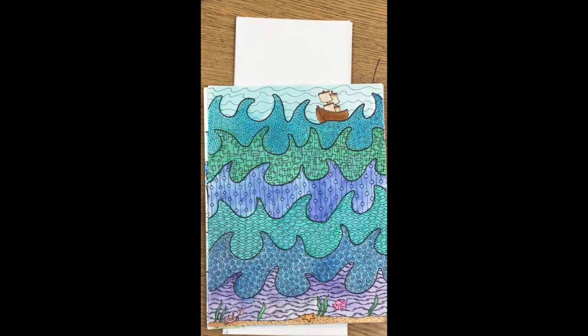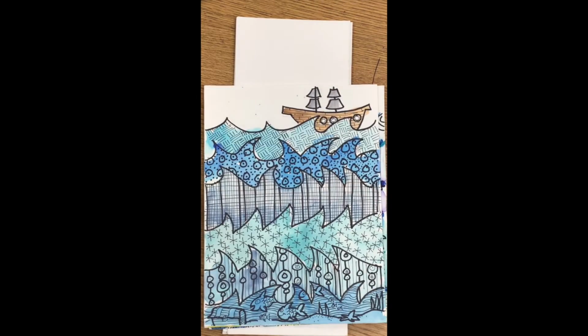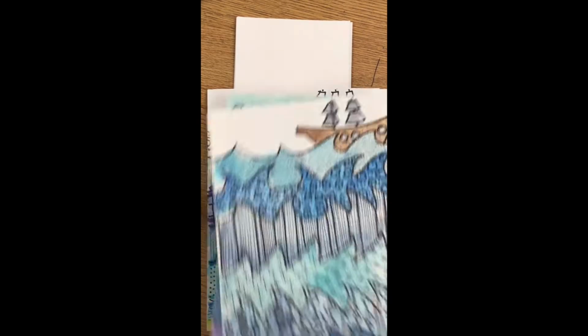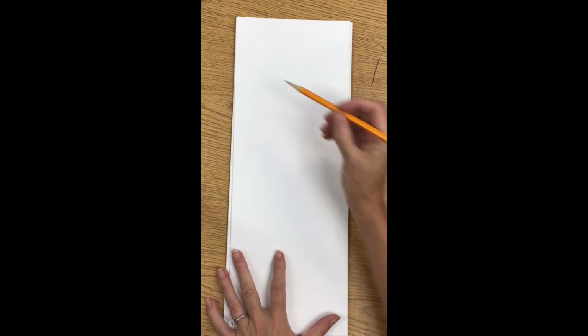Okay, our 5th grade project that we are going to start working on is a Zentangle deep sea of the ocean. This is an example. Since our 5th grade does explorers and studies explorers, here are some different examples. To draw our ship, a lot of times students can Google how to draw the ship. Since we're using explorers, it might be how to draw the Mayflower.